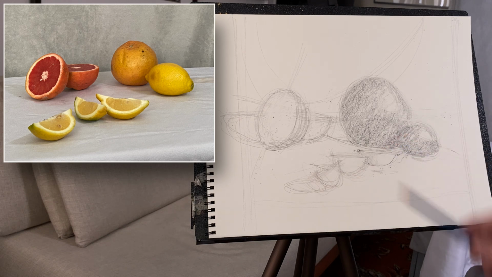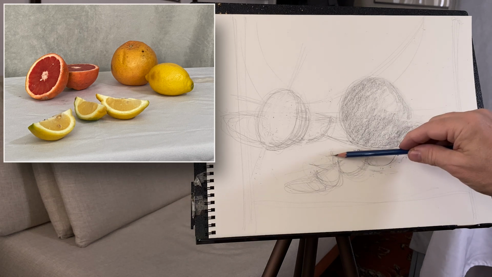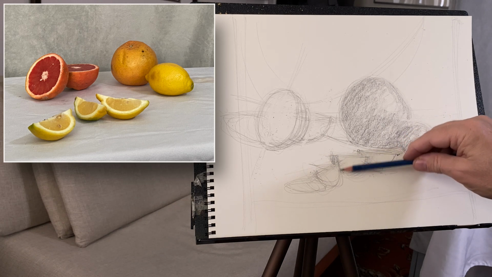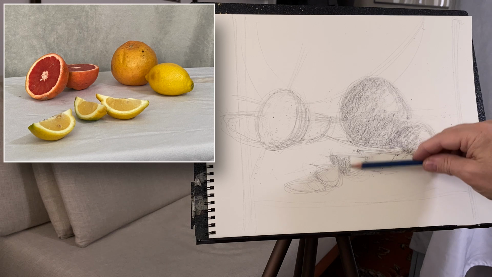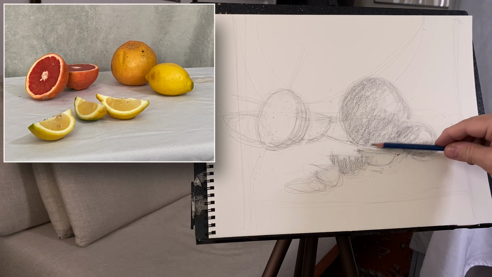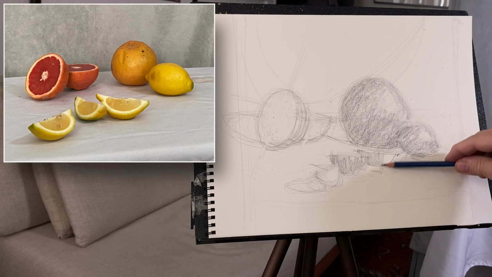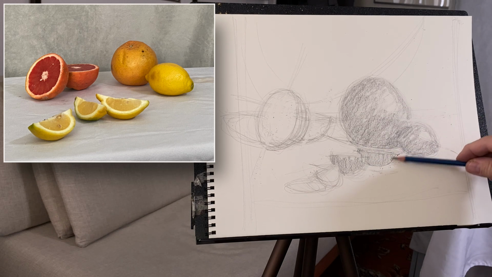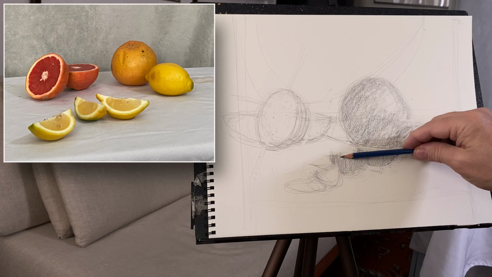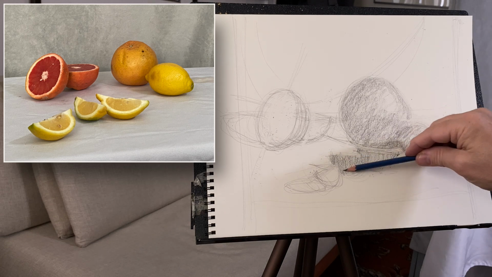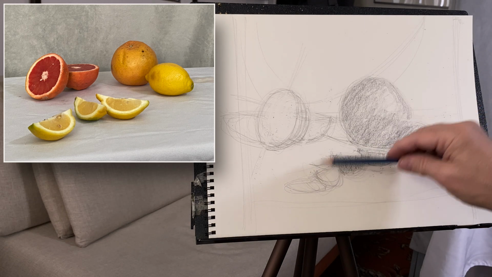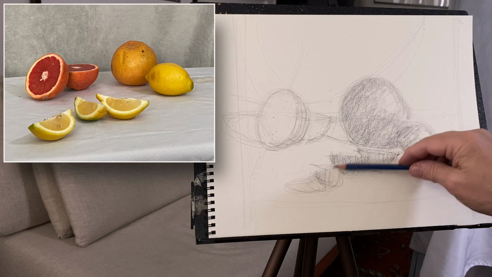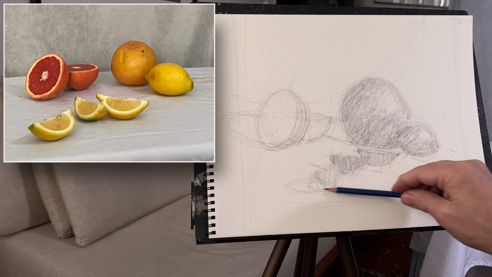How about our slices? Now the slices are each facing a little different direction. For example, this slice is probably the darkest. Let's just be very general and shade this slice in. This slice is slightly lighter because it's facing the light a little more directly. A little darker. And this slice is very light on this side, darker as it comes to the rind.